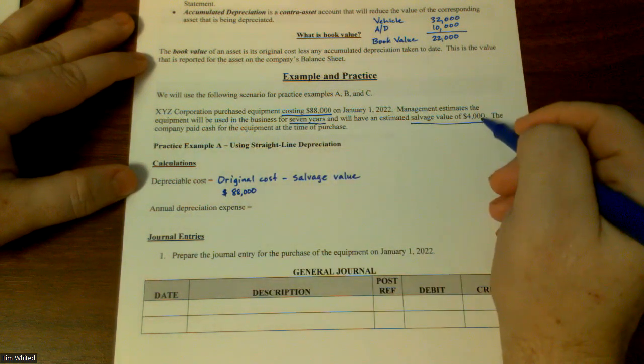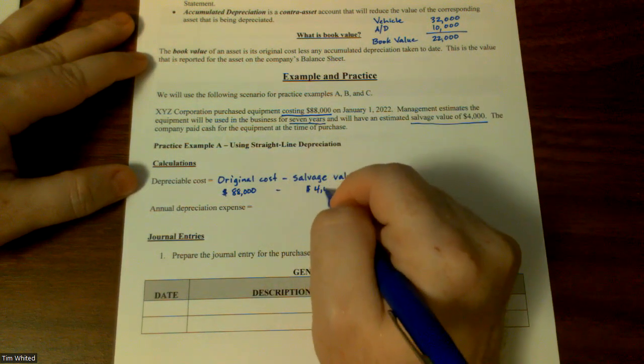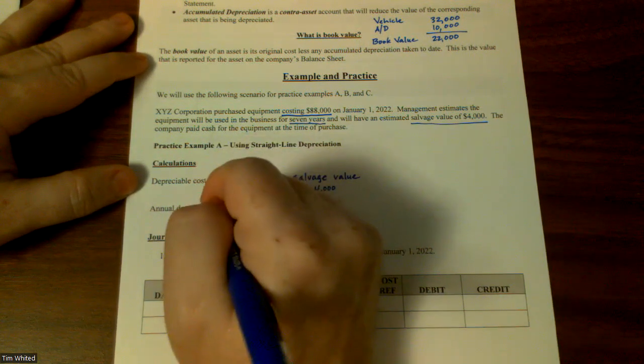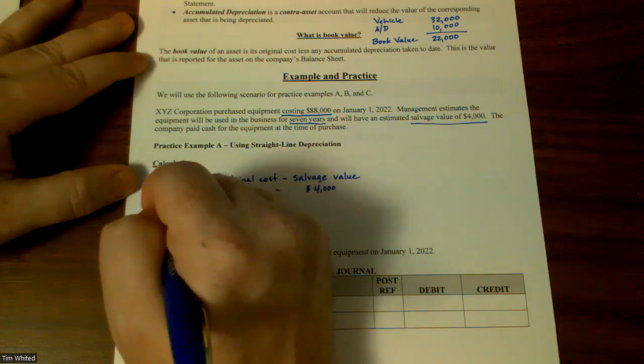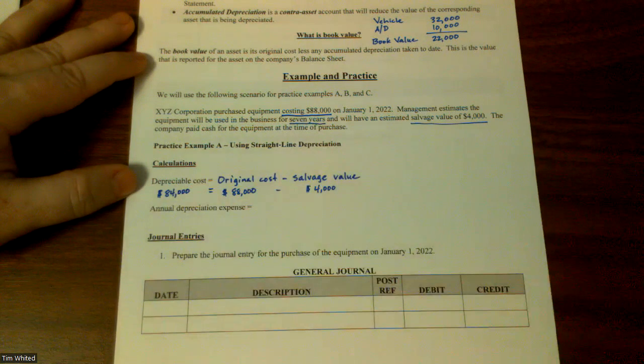And we also know the salvage value is $4,000. So if you do that subtraction, that means the depreciable cost of this asset is going to be $84,000. Now, depreciable cost is the portion of the asset's cost that we're actually going to depreciate.